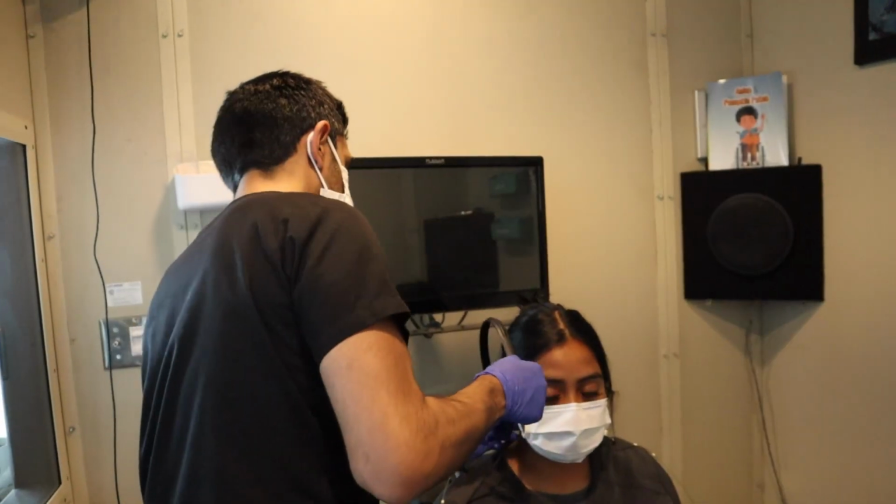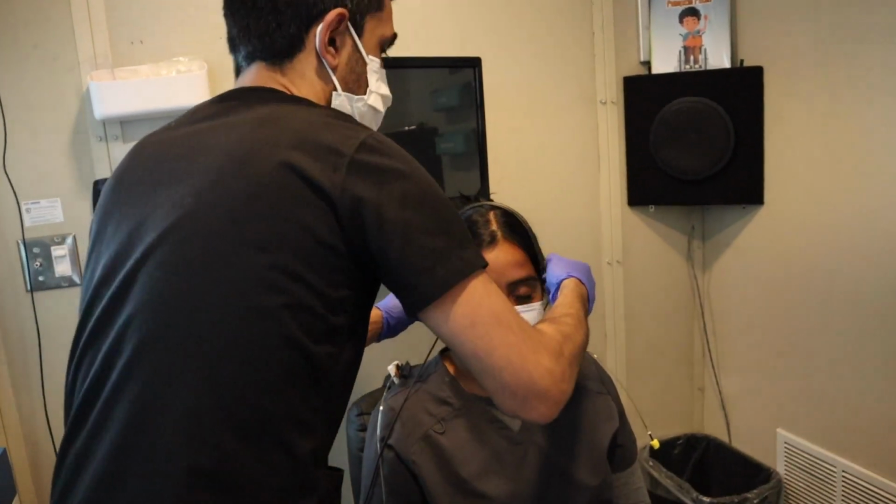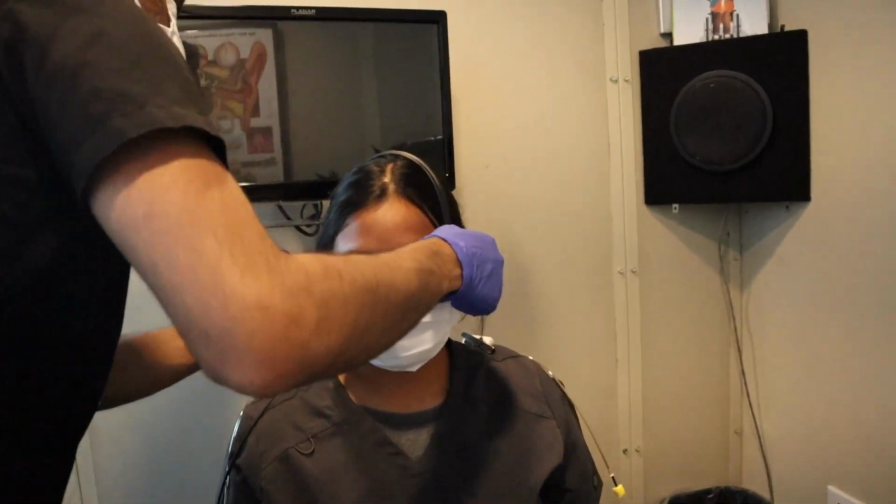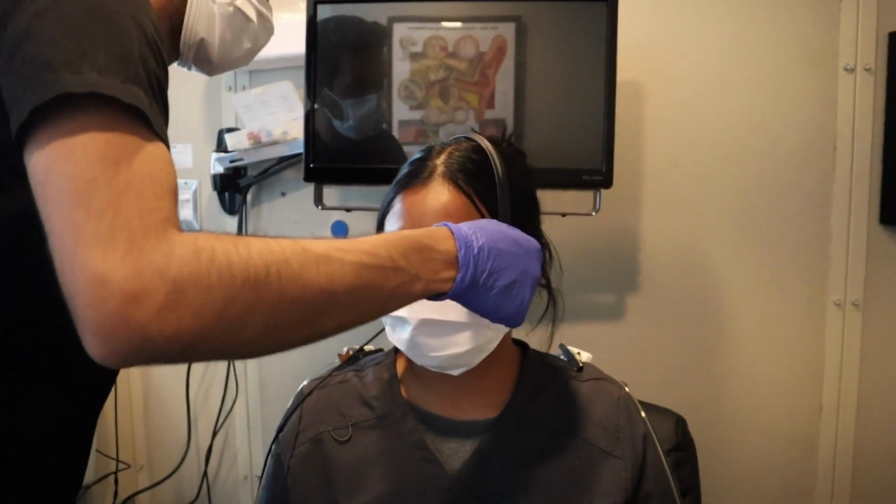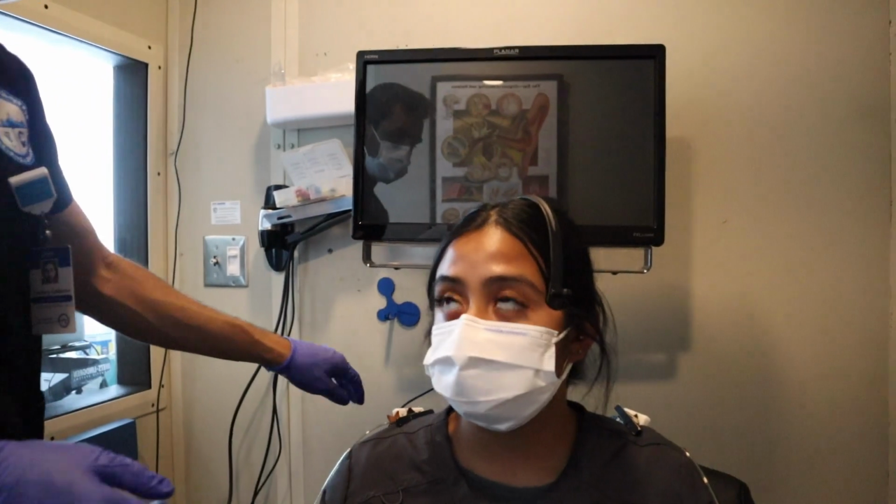Then we move on to our classic pure tone testing. So pure tone testing is when we have the patient listen to various beeps across the speech spectrum, all the way down from 250 hertz, which is a very low, bassy tone, up to 8,000 hertz, which is a very high-pitched treble tone. And what we're assessing is what is the softest level that they can hear that tone at least 50% of the time correctly. That's what we mark as a threshold.